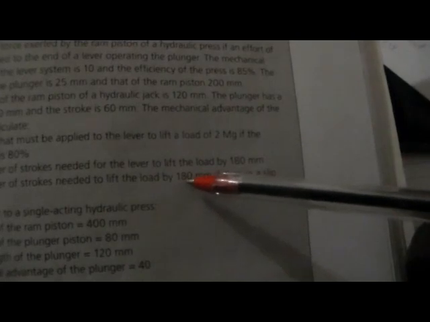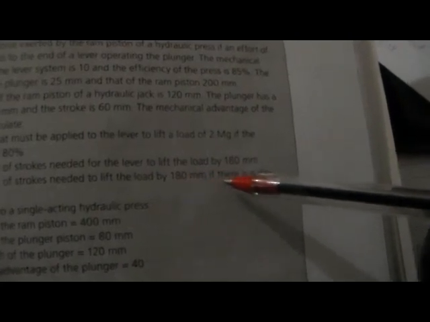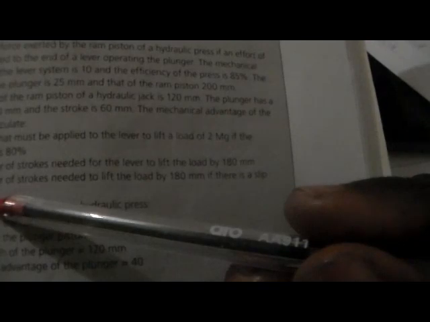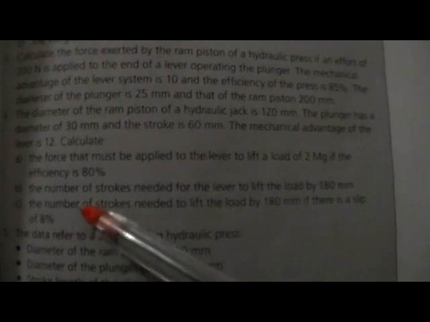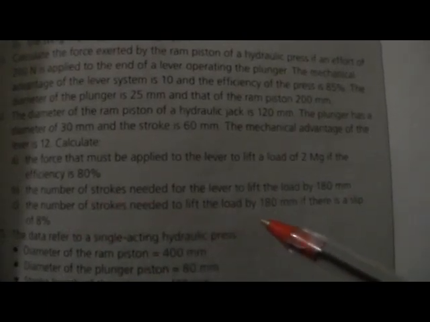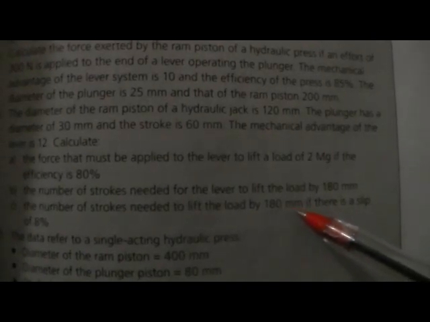Okay, and now they say calculate again. Now calculate the number of strokes needed to lift the load by 180 millimeters if there is a slip of 8%.